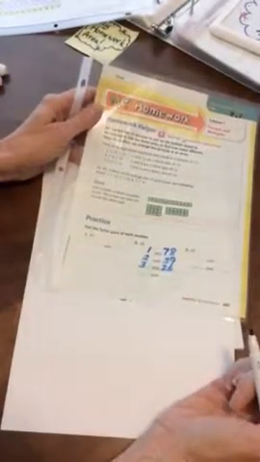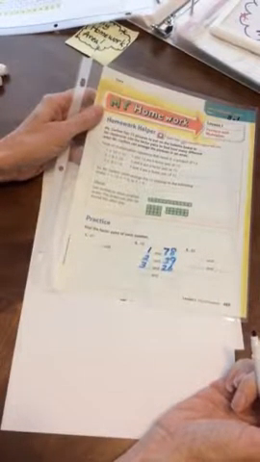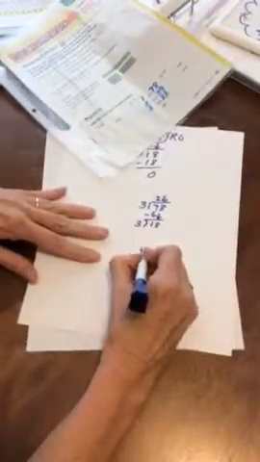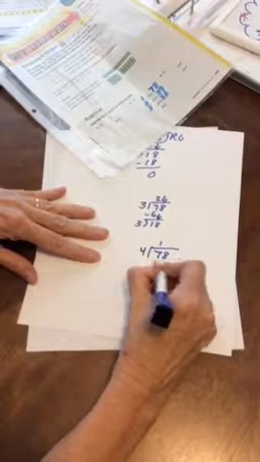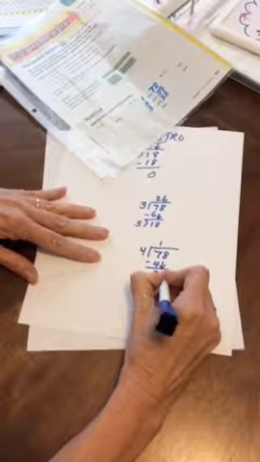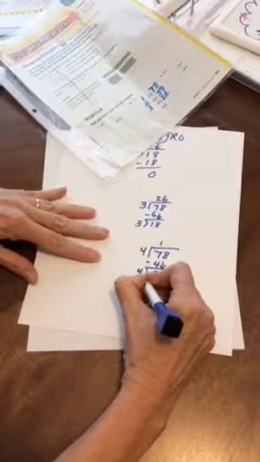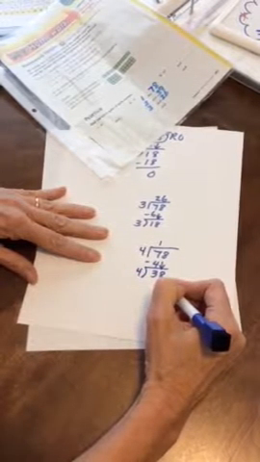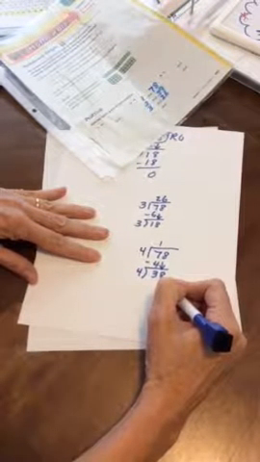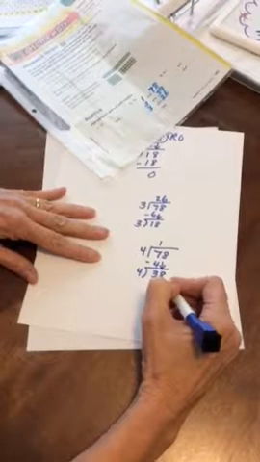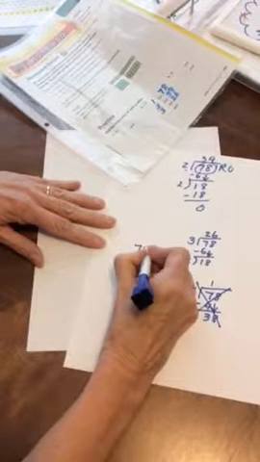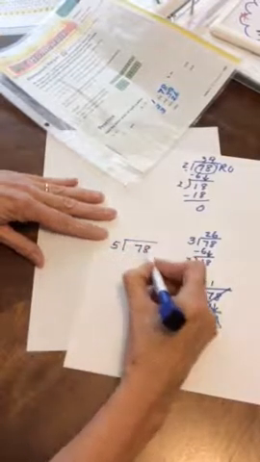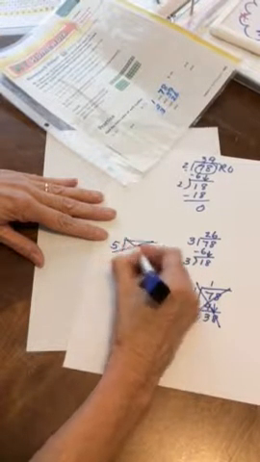But there's one more. What could that be? Well, we've got 1, 2, 3. Would 4 go into 78? Hmm, 4 doesn't evenly go into 78. I can get in there 9 times for 36, so that doesn't work. I know 78 can't be divided by 5 because it doesn't end in a 5 or a 0.